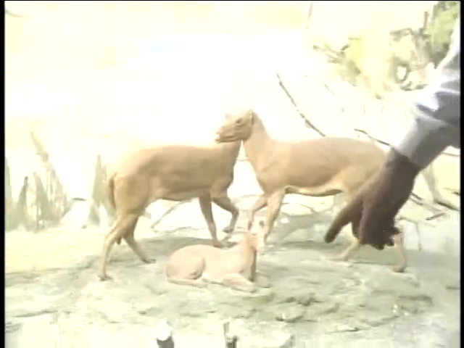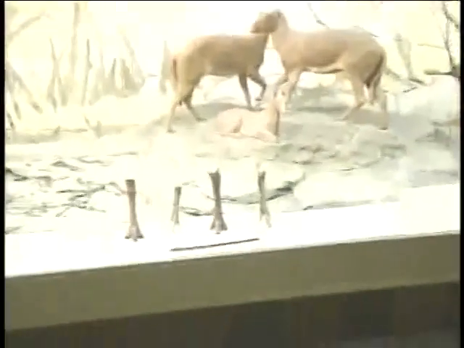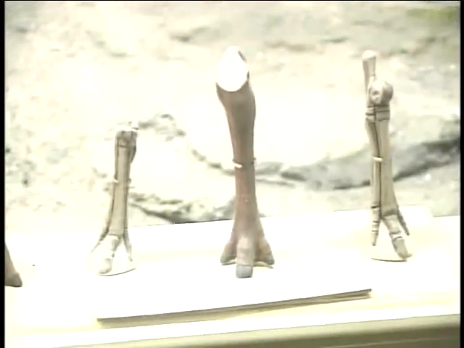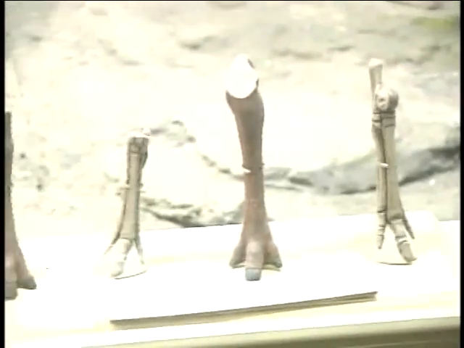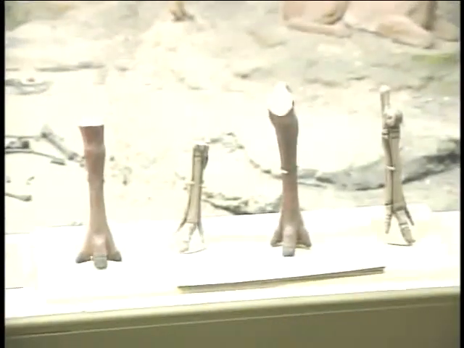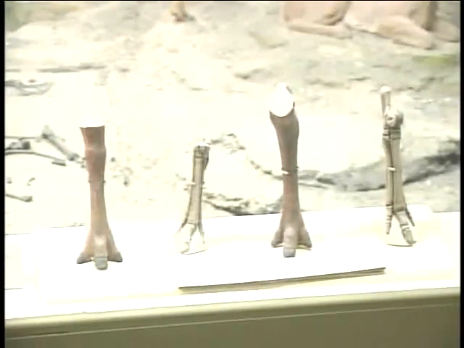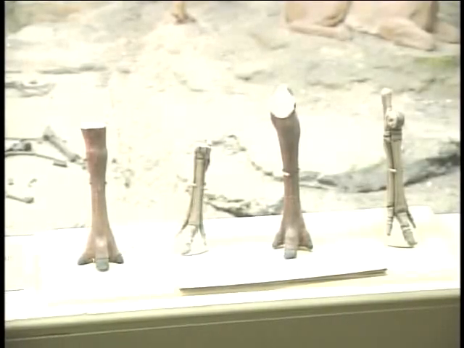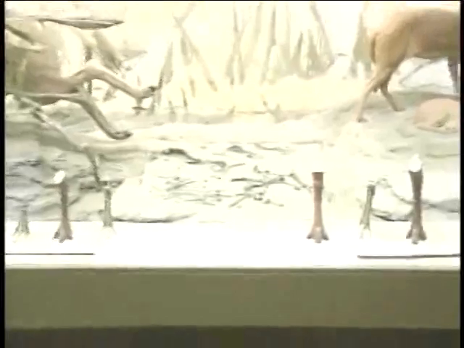Let's focus in a moment here, if we may, on the Oligocene horse cast from Nebraska. Note the 3 toes of these animals. And yet they are today what we would call the horse family. The Dawn horse was found in Wyoming as well as Nebraska.